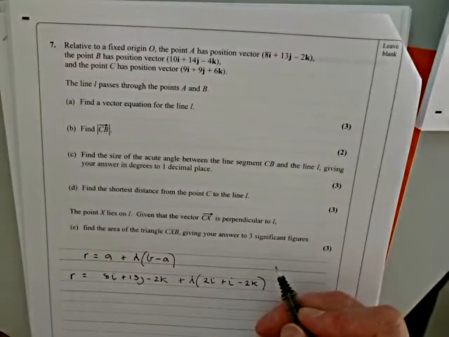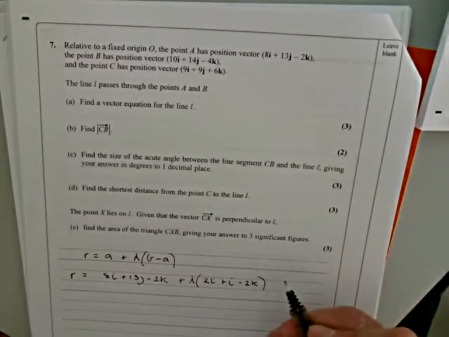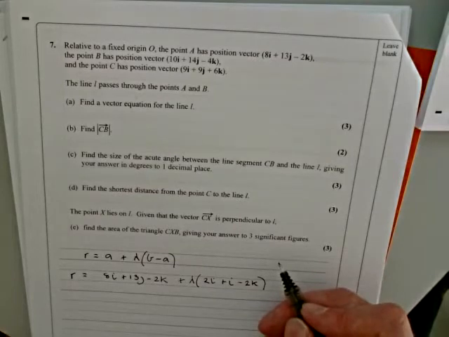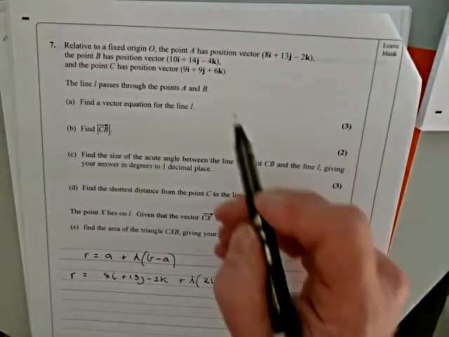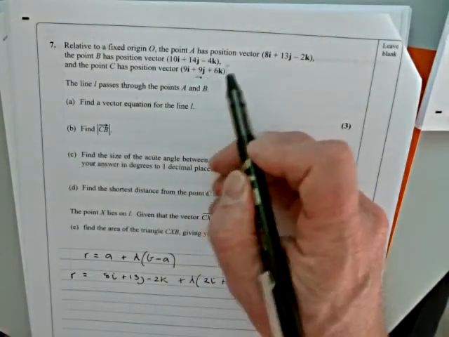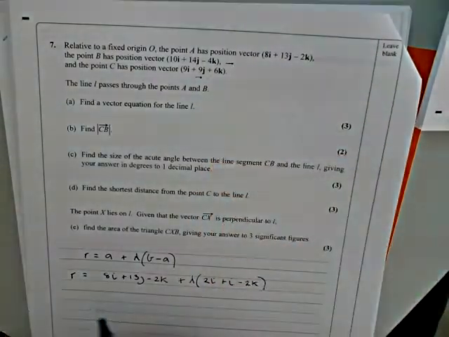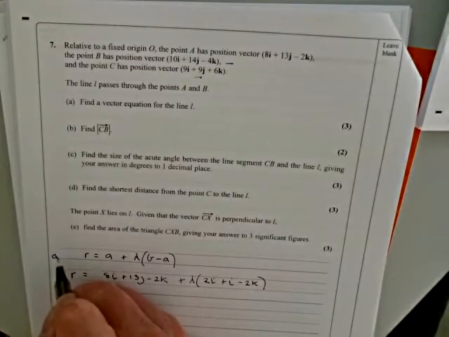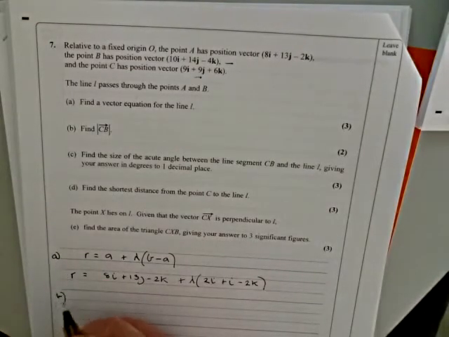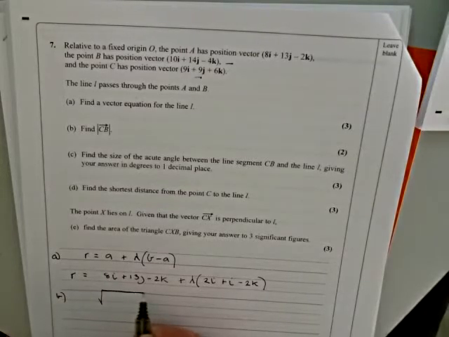The second part of the question says find the magnitude of the vector that takes us from C to B. So we've got C and we've got B. So this is an application of Pythagoras' rule. So using Pythagoras, I can ignore negatives. So I can do the square root of the difference between the i's, which is 1, squared.